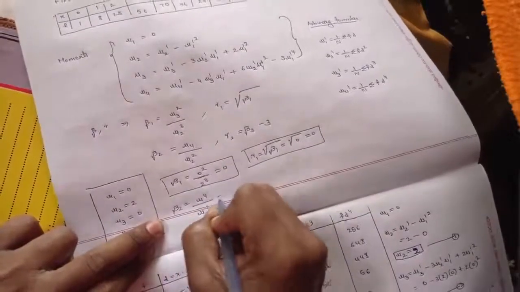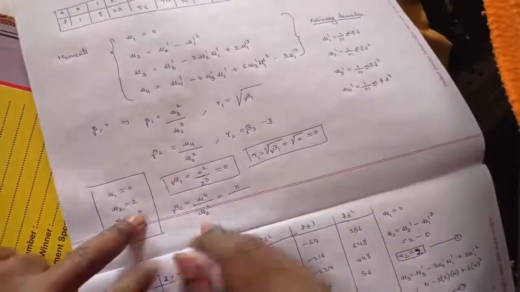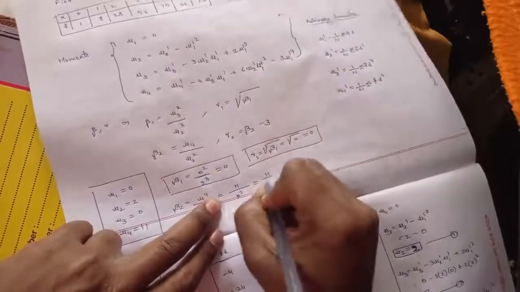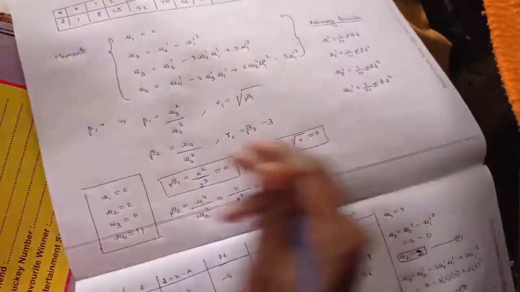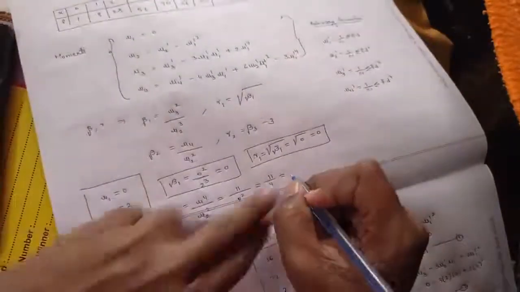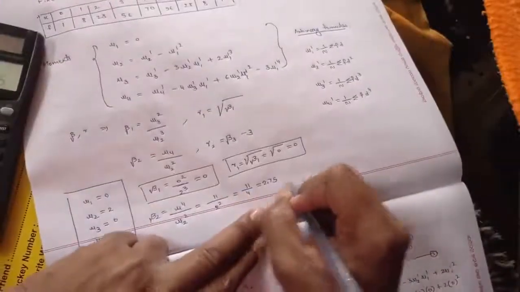Coming to beta 2, beta 2 is nothing but mu4 by mu2 square. Mu4 is 11, and mu2 square is nothing but 2 power 2, that is 4. So 11 divided by 4 is equal to 2.75. So beta 2 is 2.75.